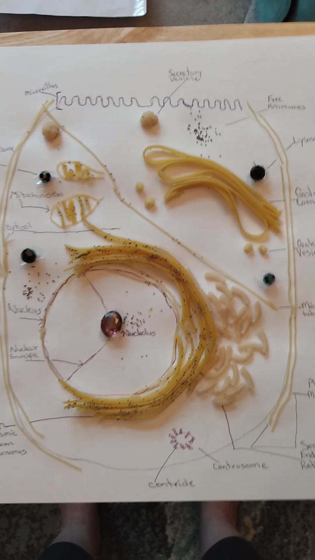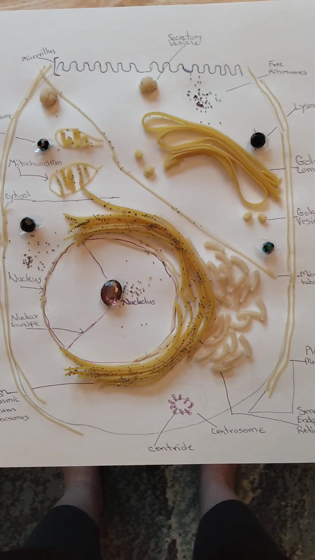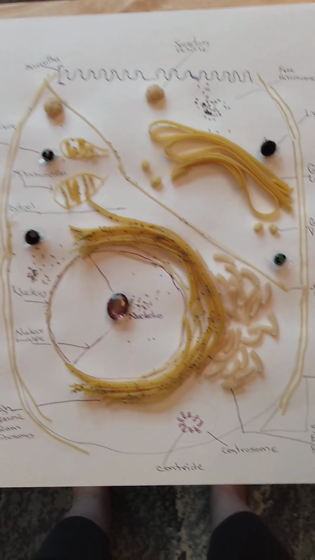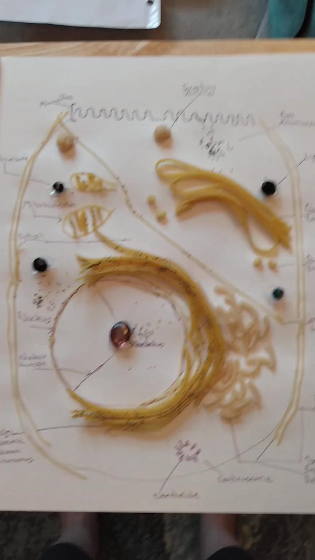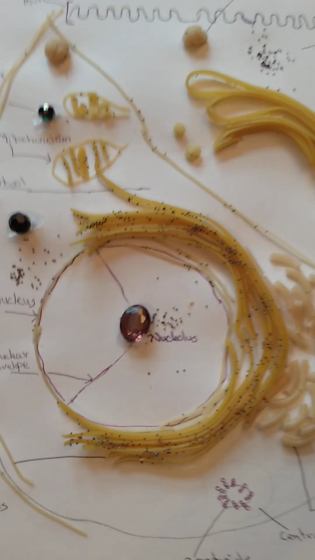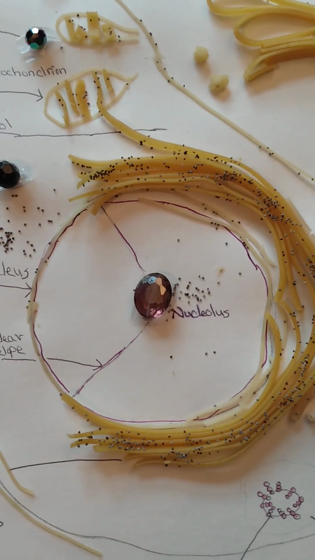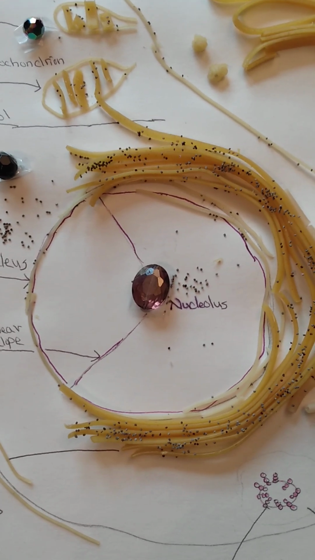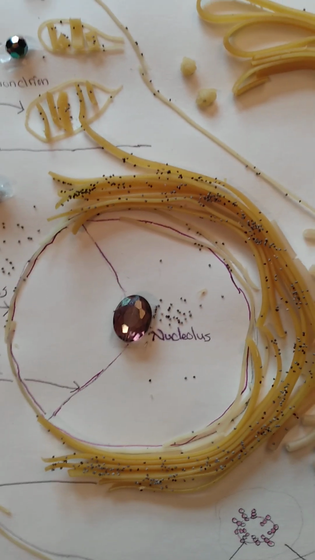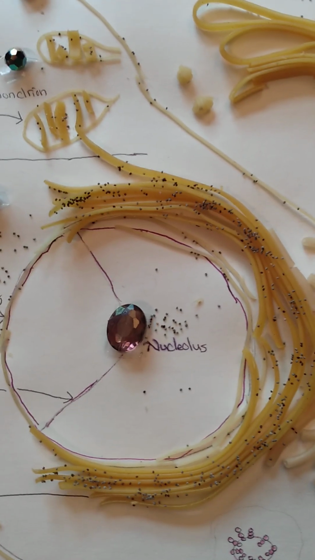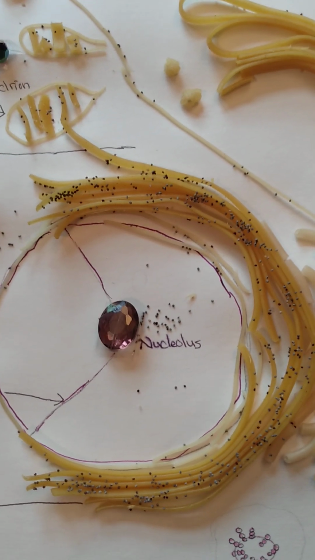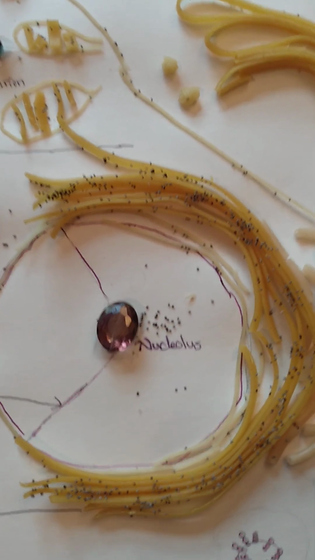I am going to be talking about the general human cell and its organelles. I have a diagram here of a cell. I've mostly used pasta noodles to represent a number of organelles. We'll start with the nucleus, which is the largest organelle. It contains the cell's chromosomes, so it is the genetic control center. It directs protein synthesis. It contains the nucleolus that produces ribosomes.